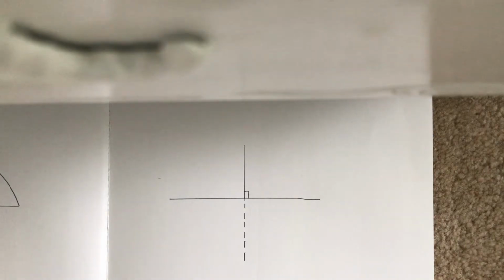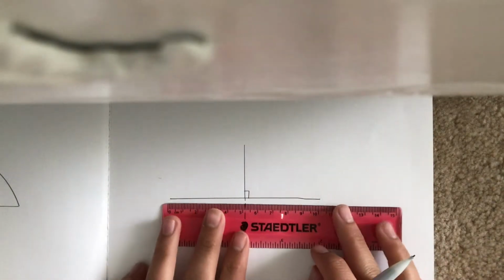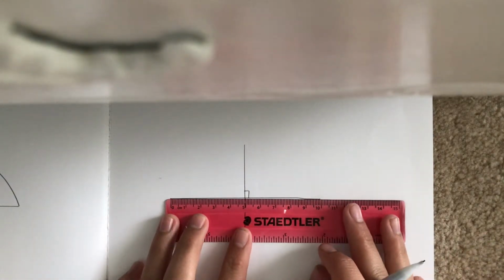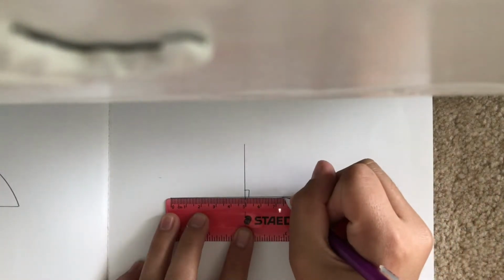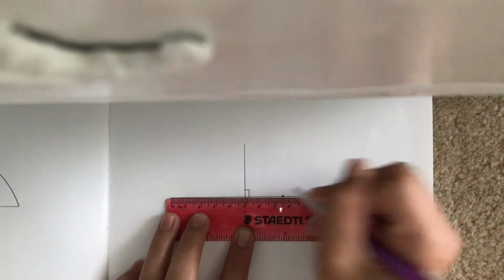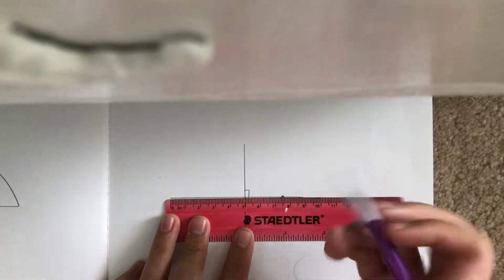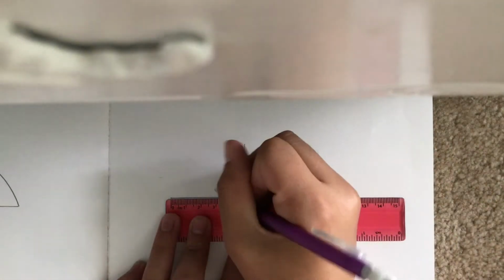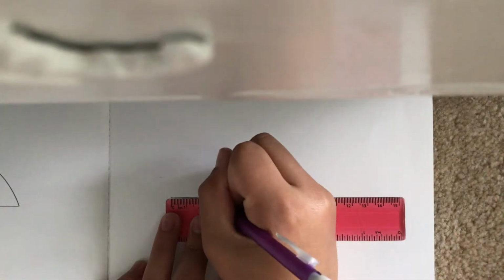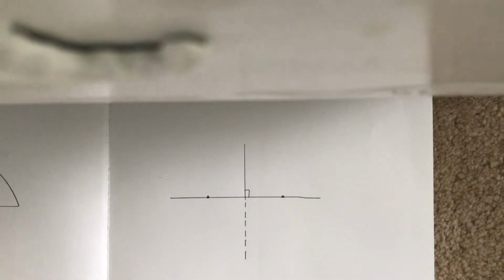What I'm going to do is, again, make 2 points on the line. So I did 7.5. And then I did 2.5. And then what I'm going to do, I'm sorry again, I have not used one of these in school. I haven't used these ever.